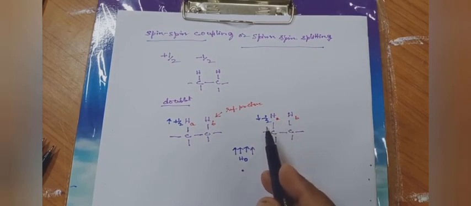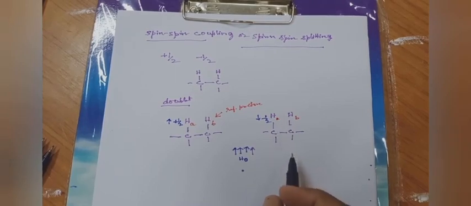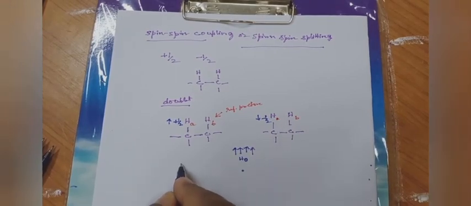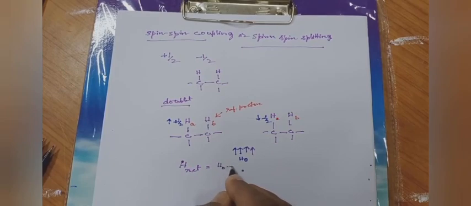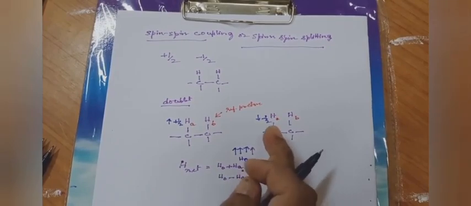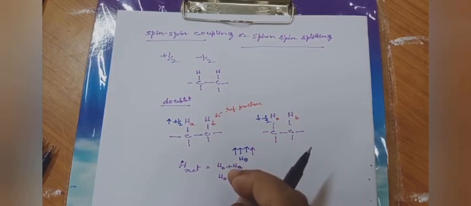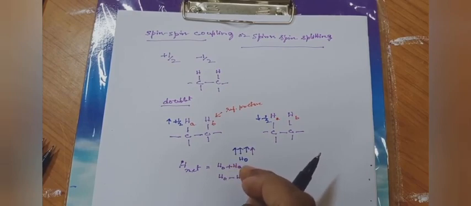Hence HB protons will resonate slightly upfield. Therefore, HB protons experience two magnetic fields: one is H naught plus HA, and the other is H naught minus HA. So it will resonate twice, and the signal will appear as a doublet.